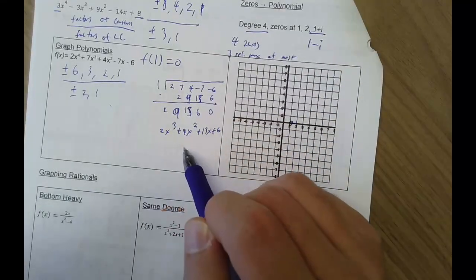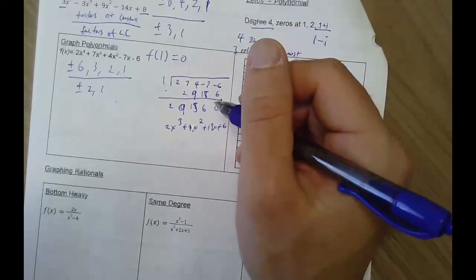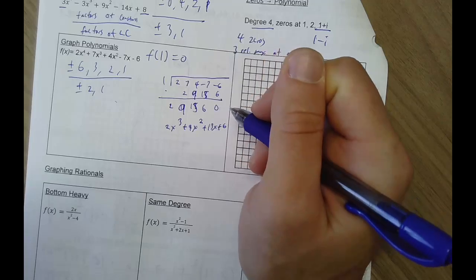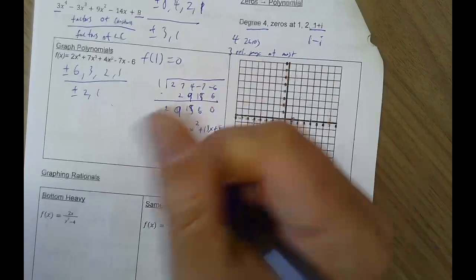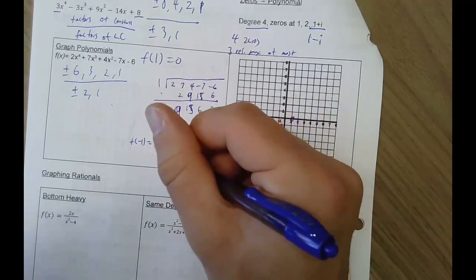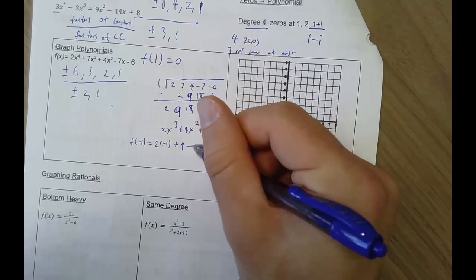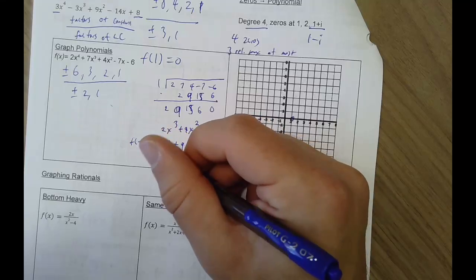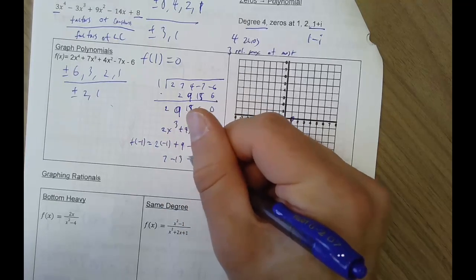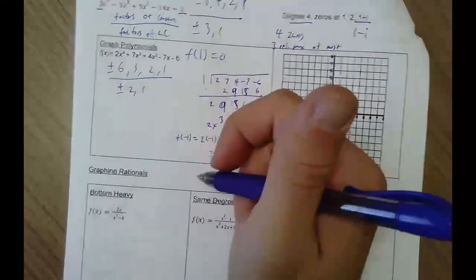So it's going to be -2 and 9 is 7. Oh no, -1 is going to work. Again, no, -1 should work, because look, f of -1 means 2 times -1 plus 9 minus 13 plus 6. That's 7 minus 13 plus 6. Yep, this is going to work. This is 0. So -1 is also 0.